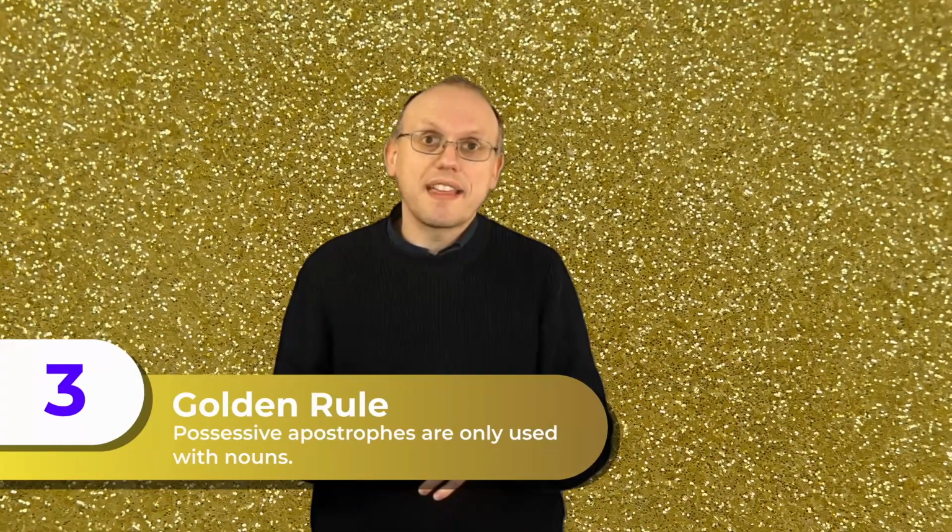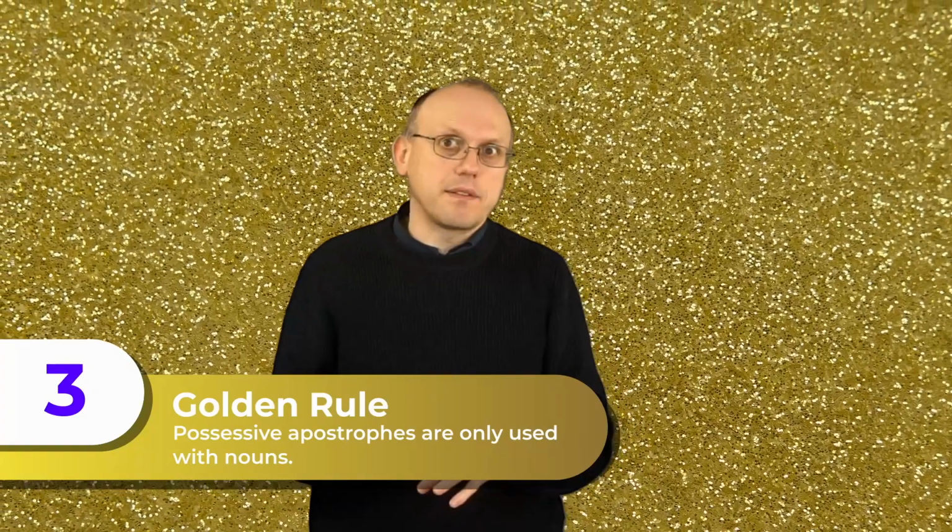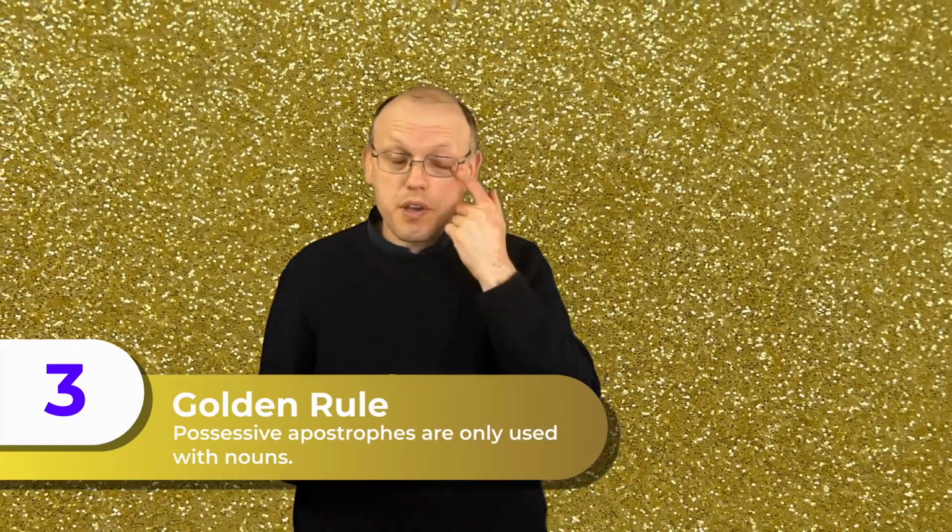And the third golden rule, and that's a very important one. Possessive apostrophes are only used with nouns or noun phrases. The main word is a noun. And that's very important to remember, because that explains to you why its, I-T-S, even though it has a meaning of possession, doesn't have an apostrophe, because its, I-T-S, is a possessive determiner, it's not a noun. The possessive apostrophe is always used with nouns or noun phrases.